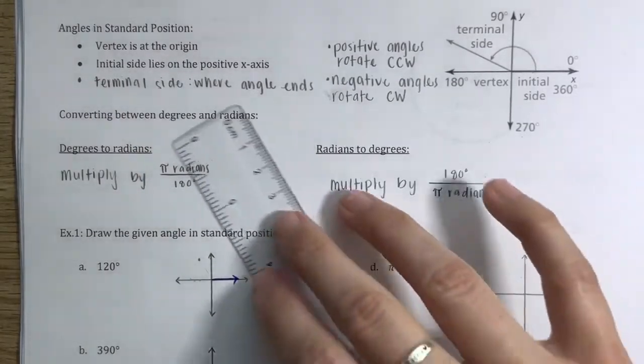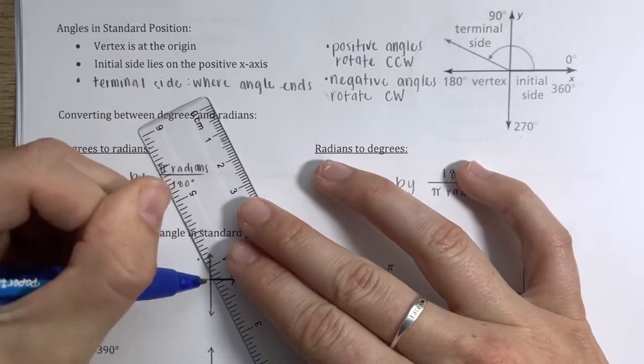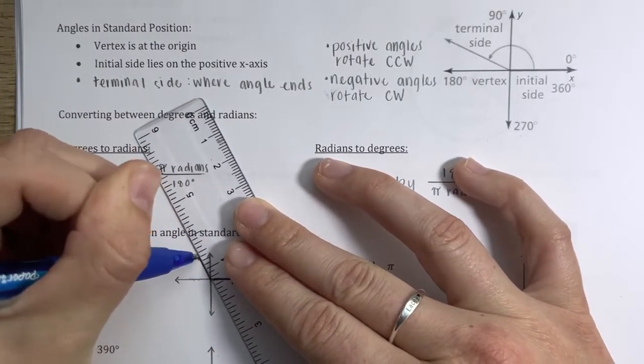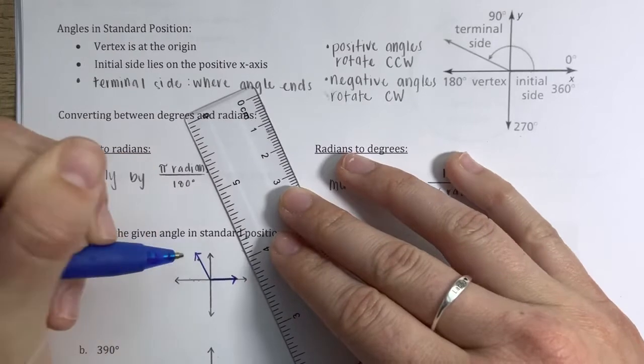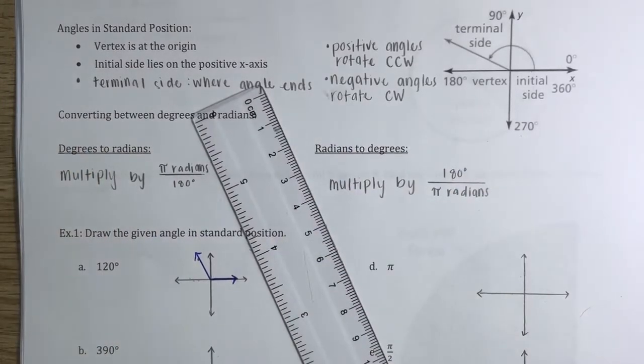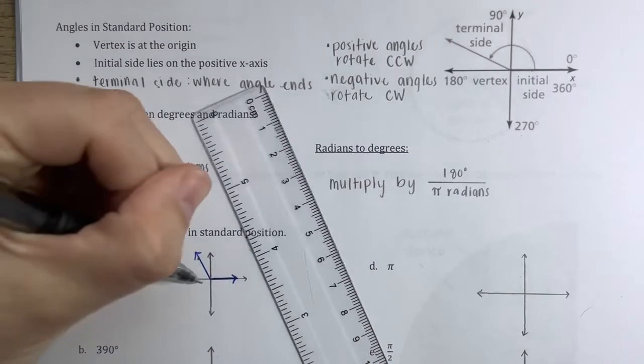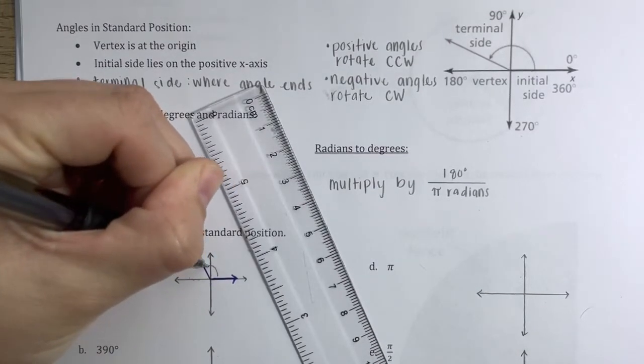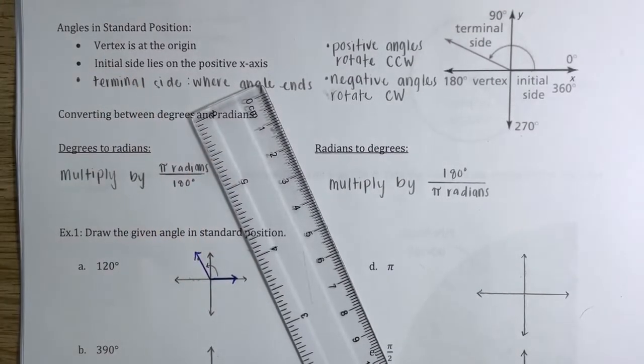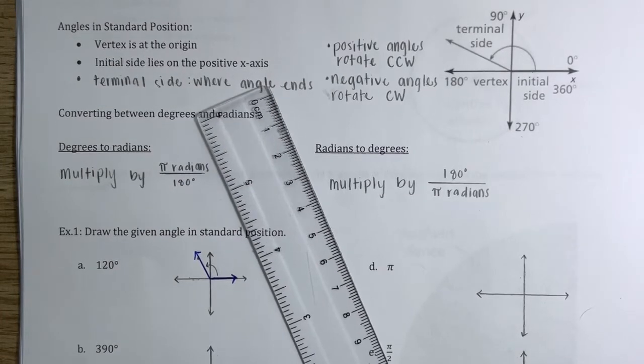And these don't have to be perfect, but they should definitely be in the correct quadrant and preferably closer to the axis they're closer to. The last thing you want to do is draw an arrow showing which direction your angle is opening.